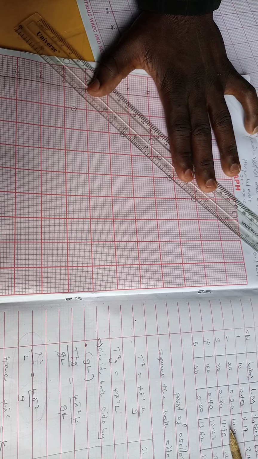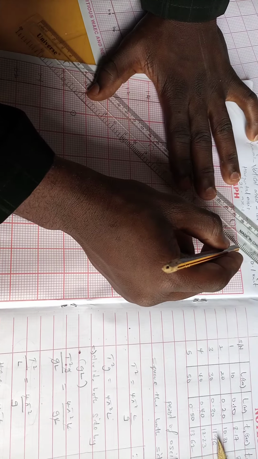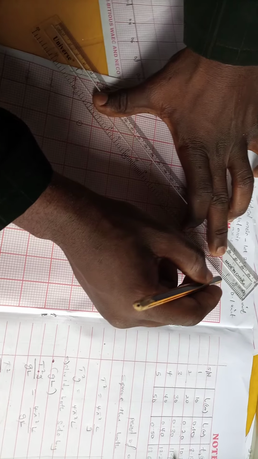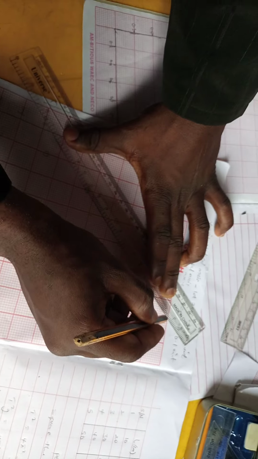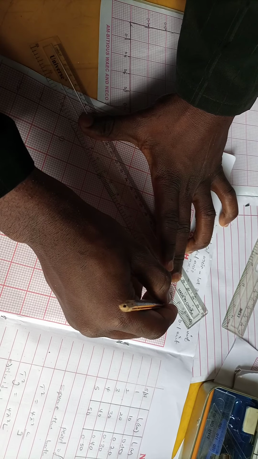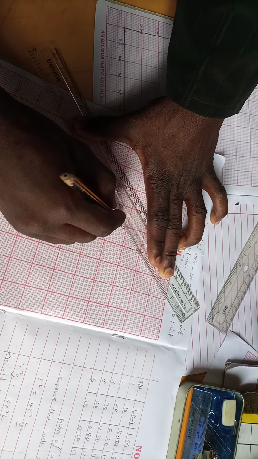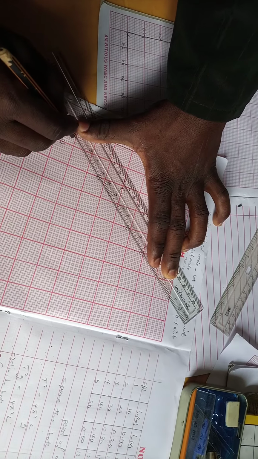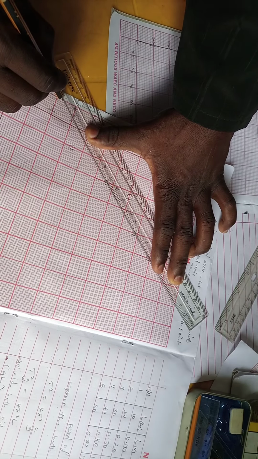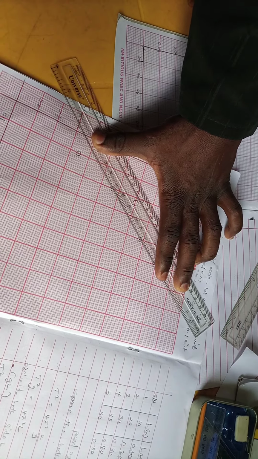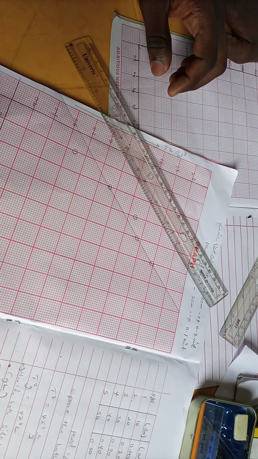This one is still favorable. Then you can choose our line of best fit this way. You start the drawing, you start the line from the edge, then draw a straight line. You will have an intercept. It has cut the what? The vertical axis. We have cut the vertical axis.